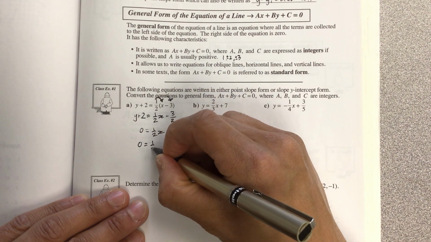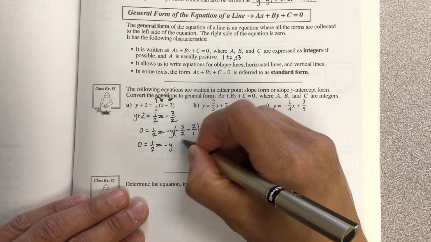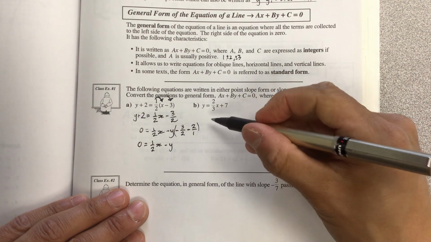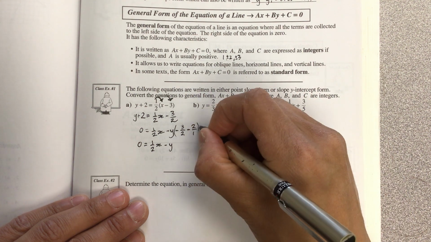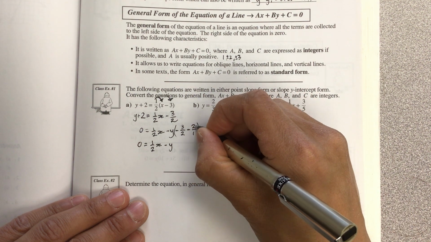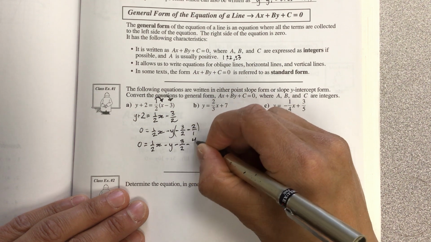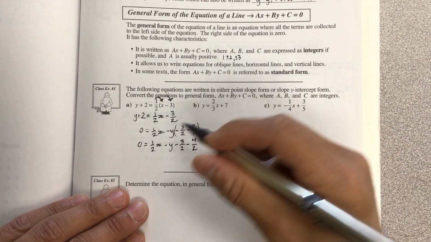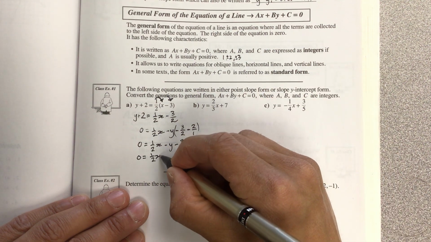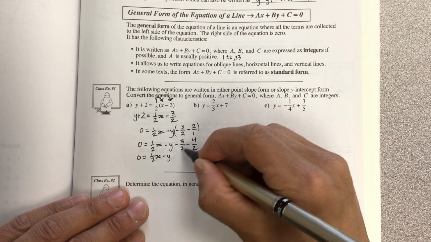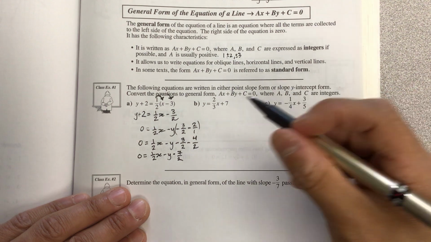When you're subtracting fractions, one thing you need to remember to do is find your common denominator. If I have 2 over 1, that's the same thing as saying 4 over 2 if I multiply the top and the bottom by 2. So it's going to be negative 3 over 2 minus 4 over 2. This is going to leave me with 0 is equal to 1/2 x minus y minus 7/2.